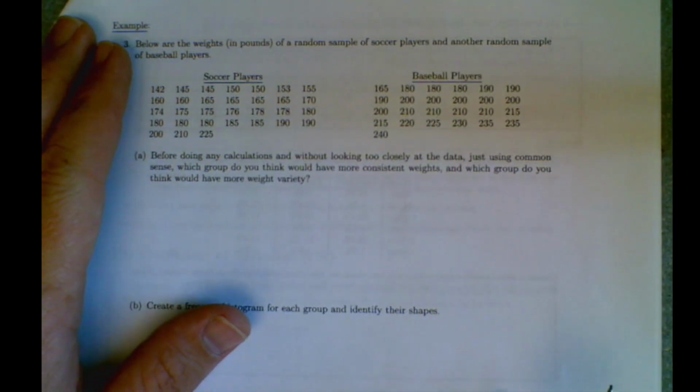Okay, so let's practice this. Here we have two data sets. They represent the weights in pounds of a random sample of soccer players on the left and another random sample of baseball players on the right. Now, before doing any calculations, let's just think about this for a second and use our intuition to see if we can predict who has more consistent weights.